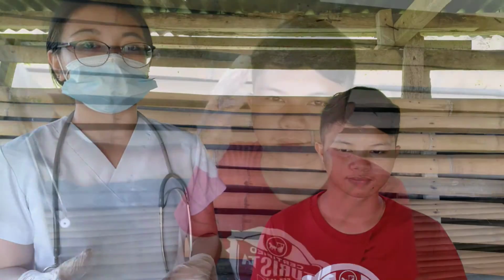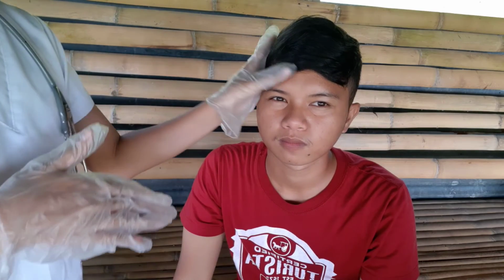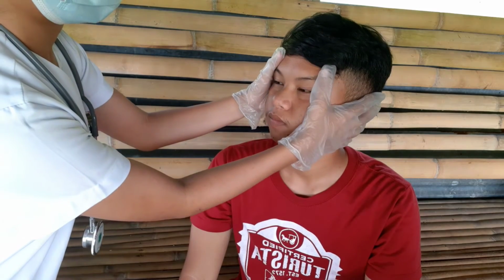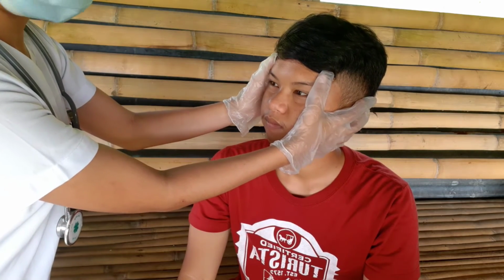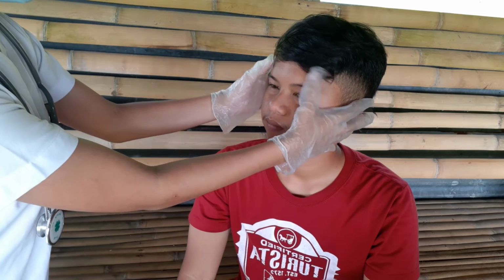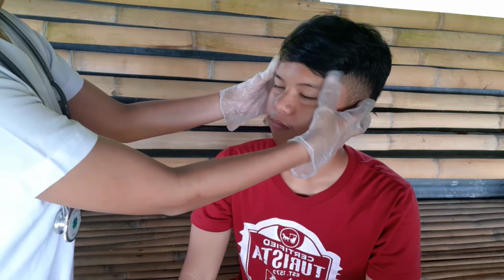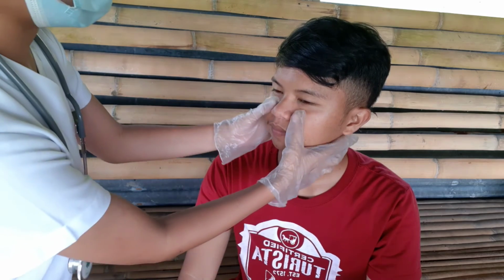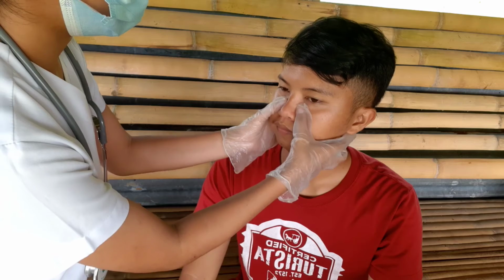Alright, so for this process, we are now going to inspect, palpate, and percuss the sinuses of our patient. So first, we are going to palpate the frontal and maxillary sinuses of our patient. As we palpate, we are going to do it like this. Is there any pain, sir? None. So next, after palpating the frontal sinuses, we are going to palpate also the maxillary sinuses, which is here. Pain, sir? None.